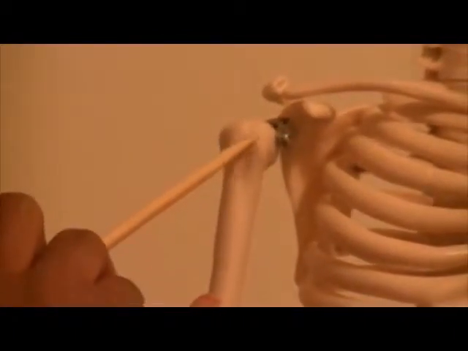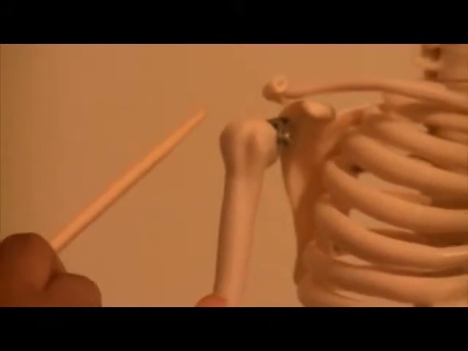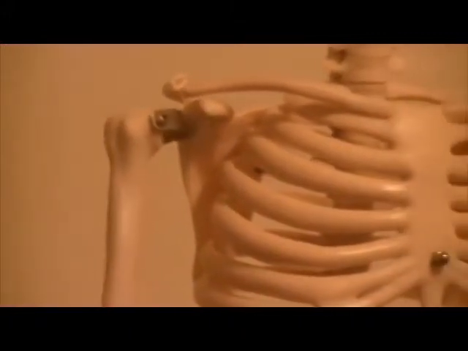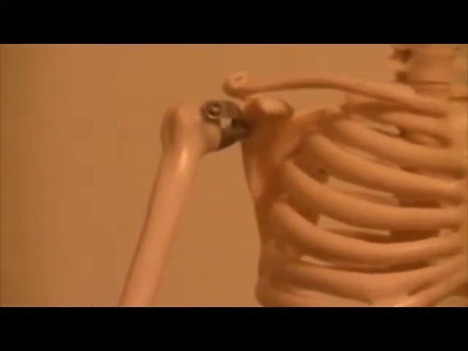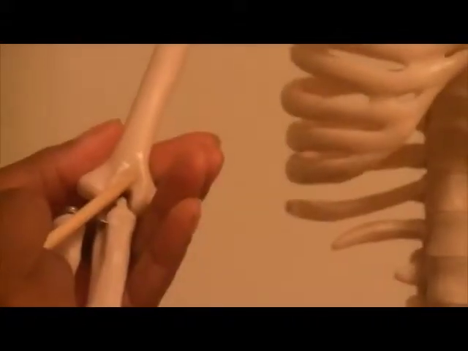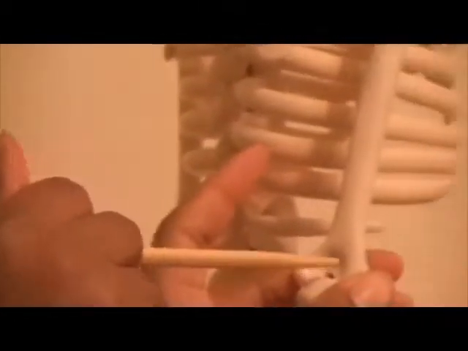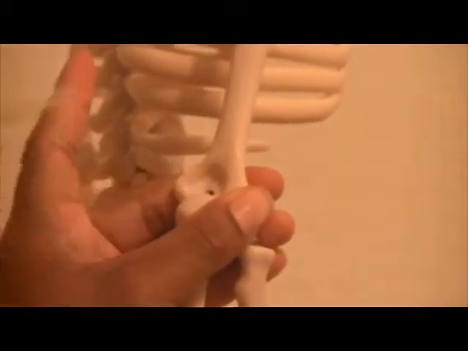This is the lesser tubercle. Then there's the coronoid fossa, and then we turn it the other way, the back side, is the olecranon fossa. Then we have the lateral epicondyle, and then the medial epicondyle.